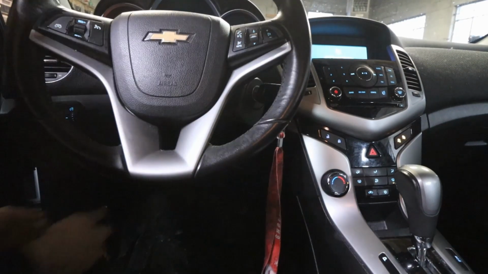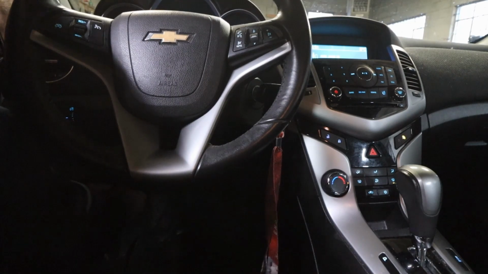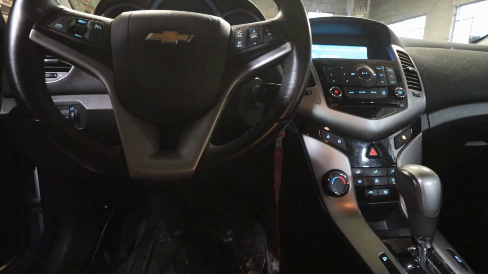This is a 2012 Chevy Cruze one of our customers brought in. There's a few complaints. One of the complaints is that there's no heat in the cabin. It would just randomly die apparently, and there's also a message that would be displayed from time to time that says AC off due to the high temperature.